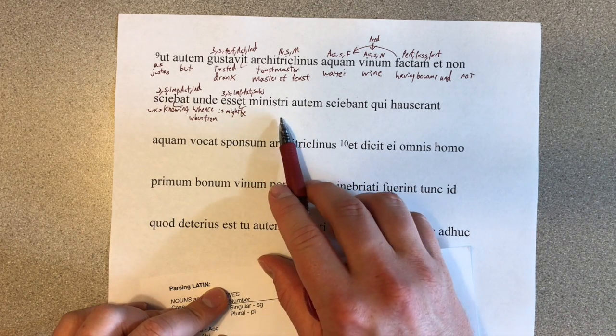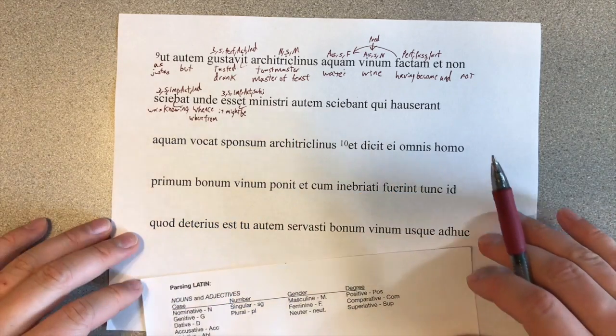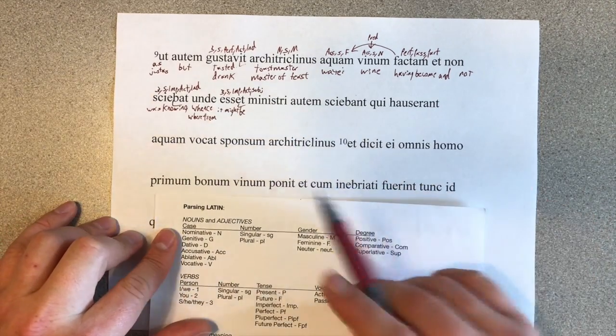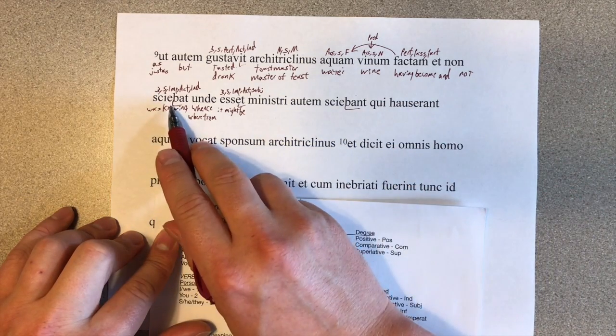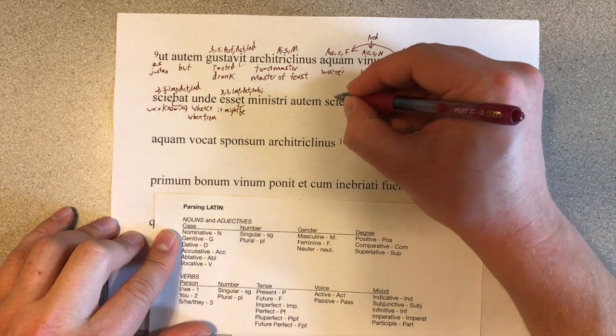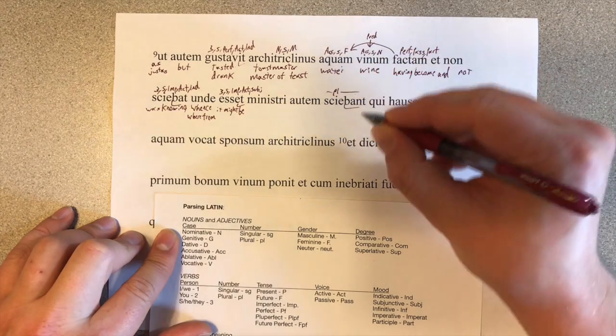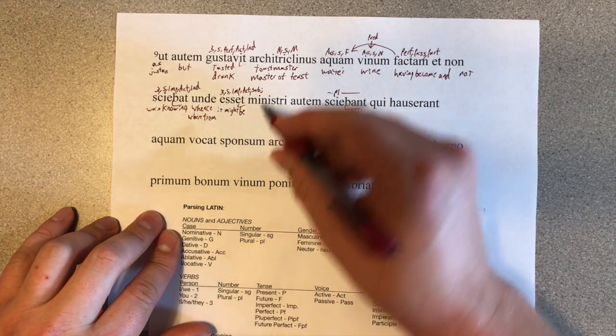Then we have a new clause starting off here with ministri, which looks like it could be either genitive singular or nominative plural. So we want to take a look at our verb to know for certain which of those is actually correct. Sciebant is clearly our verb. Bant is also the same tense as this one, so this is going to be parsed the same except that it is plural, otherwise normal. So nominative plural makes sense here.